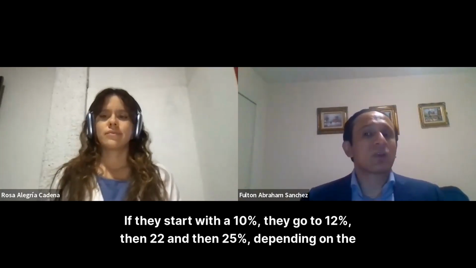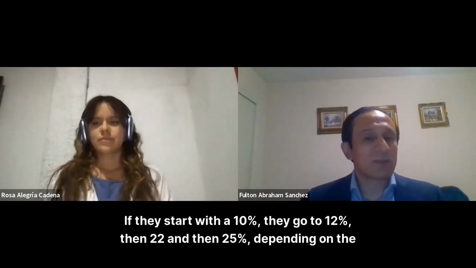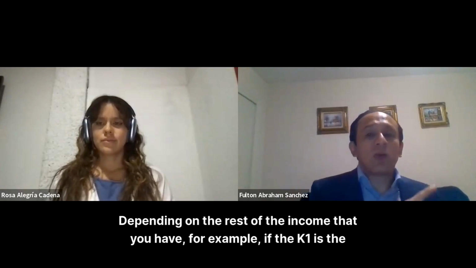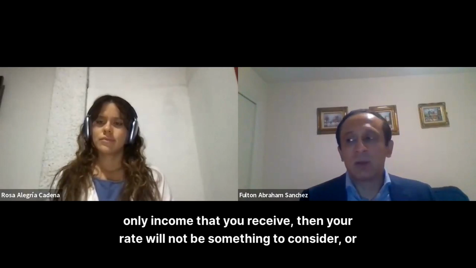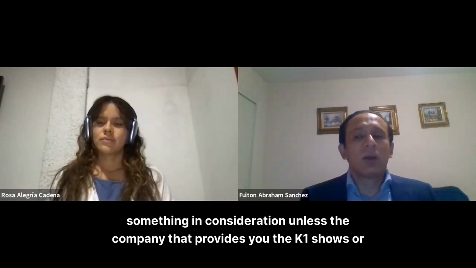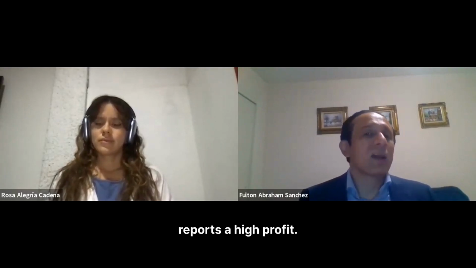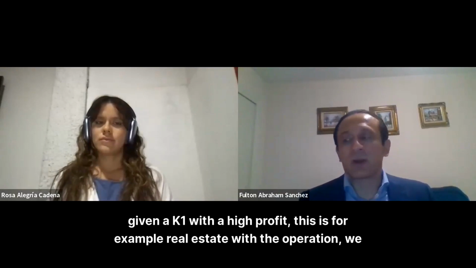It starts with 10%, then 12%, then 22%, and then 25%, depending on the level of the income. Depending on the rest of the income that you have, for example, if the K1 is the only income that you receive, then your rate will not be something to consider, unless the company that provides you the K1 reports a high profit. This could be any type of business that is giving a K1 with a high profit. This is, for example, real estate.